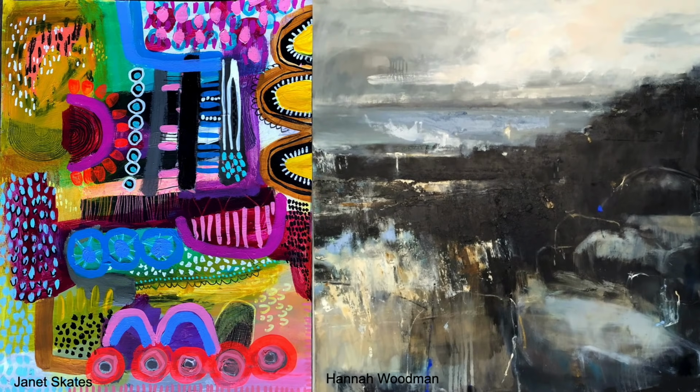But when we look at artworks, we can use all kinds of different adjectives to describe colors. So here we have two very different artworks by Janet Skates and Hannah Woodman. When we look at Janet Skates' art, what words could we use to describe these colors without naming the hues? We could say they're very bright, they're intense, they're vivid, they're saturated. Perhaps we could say they're playful or happy colors. If we look at Hannah Woodman's painting, we might consider her colors maybe muted or neutral or desaturated. Maybe they're darker. Some areas are bright. You could say some of the colors are dull. So there are lots of different adjectives that we can use to describe colors.